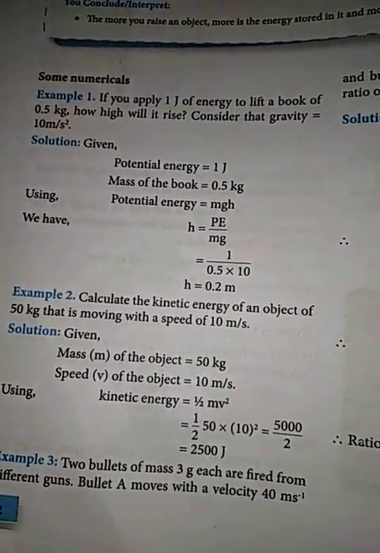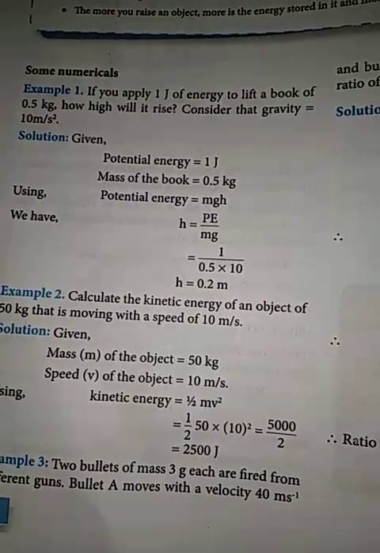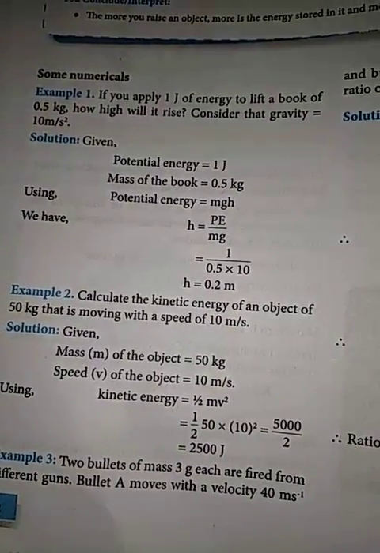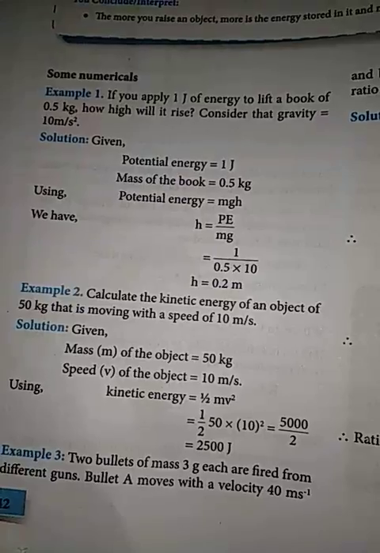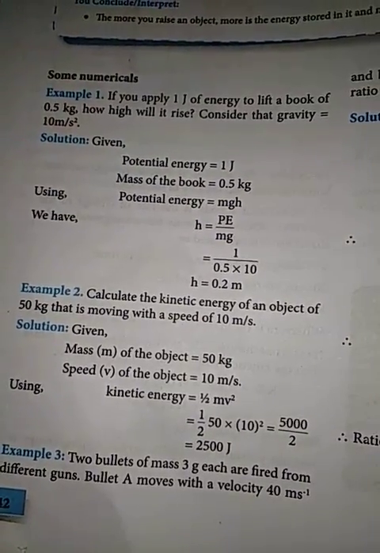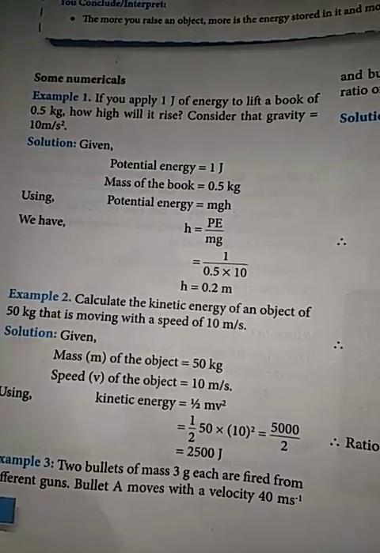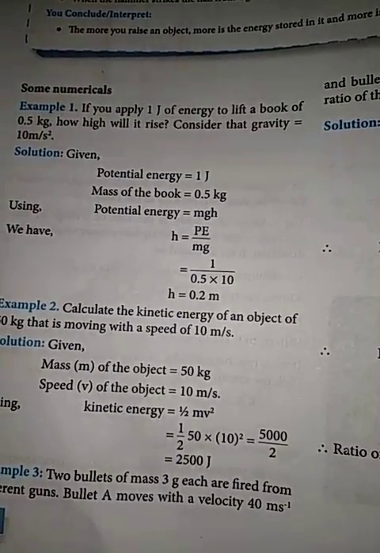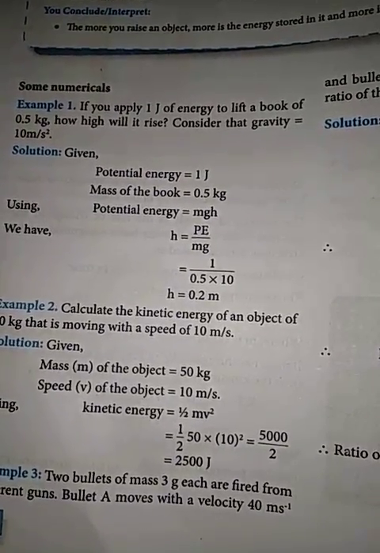Example 1. If you apply 1 joule of energy to lift a book of 0.5 kilogram, how high will it rise? Consider the gravity is equal to 10 meter per second square. Gravity means acceleration due to gravity. g is equal to 10 meter per second square.